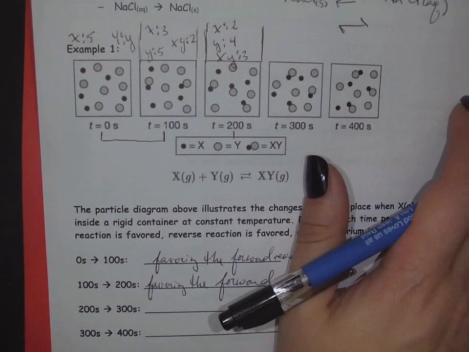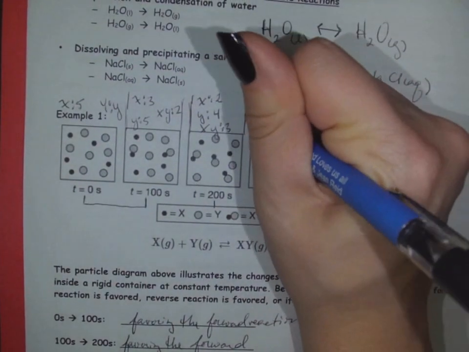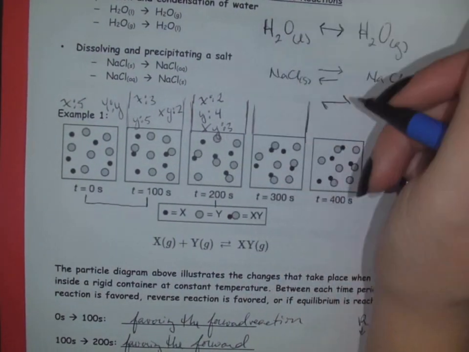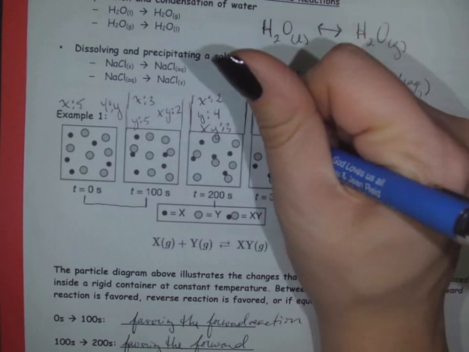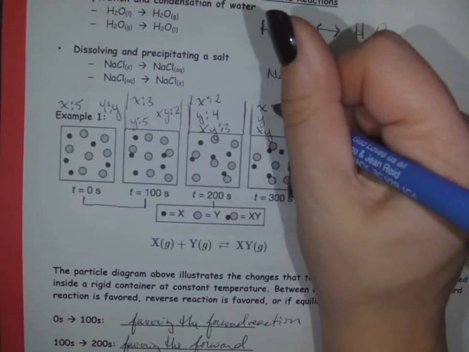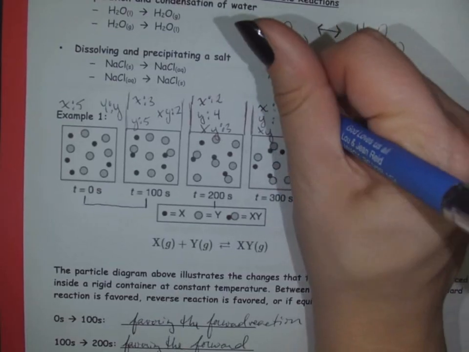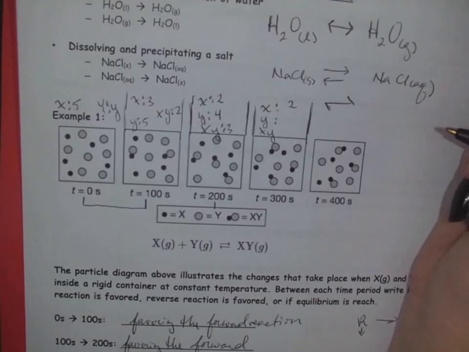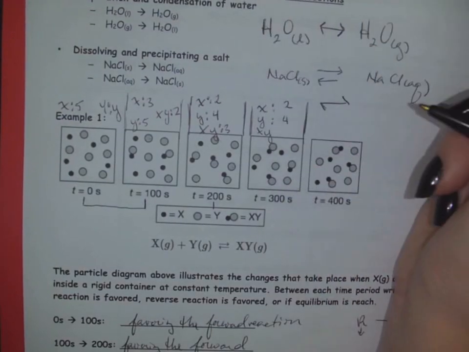Okay, now we're going to go from time 200 to time 300. So we know what's happening in 200. Now let's look at 300. So there is some X in there. There is some Y in there. And we got this XY product. So there is 2 X reactants in there. There's 1, 2, 3, 4 Y products.